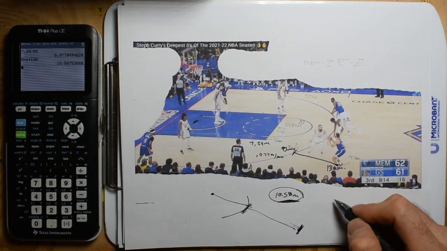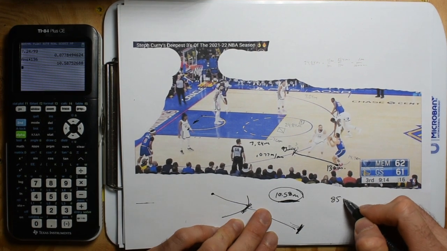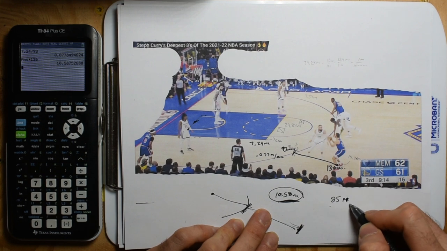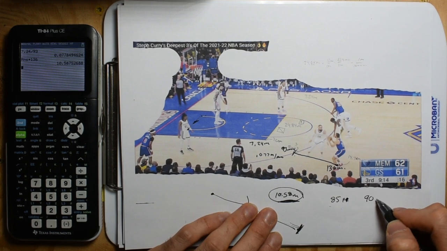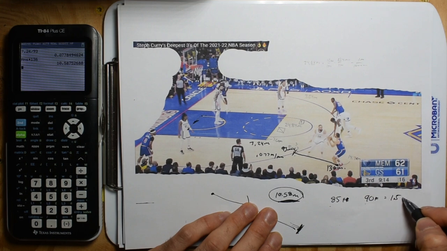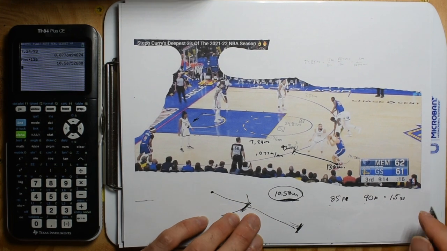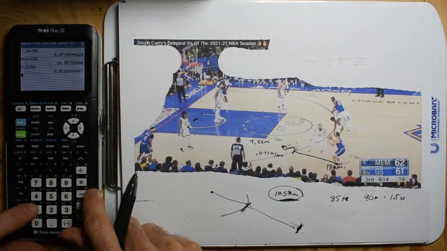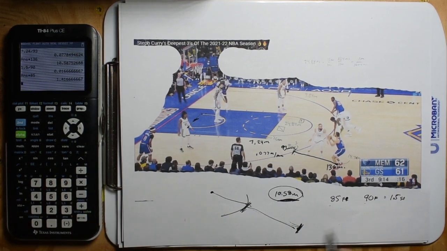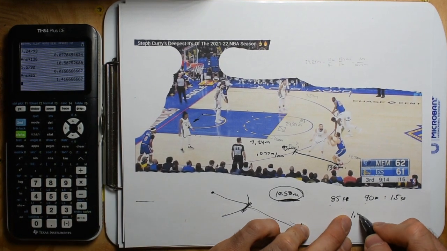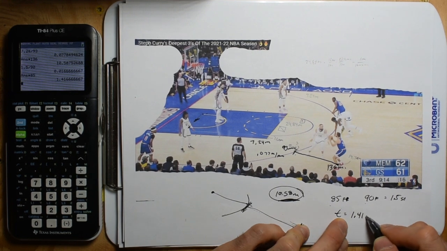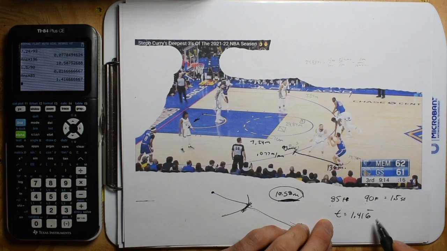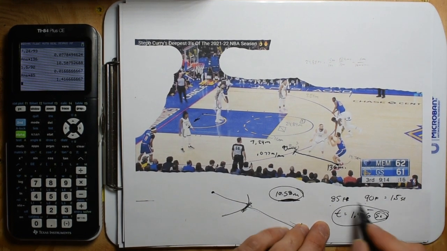And then the other thing is I found that it was 85 frames, because I was thinking it was 90 frames. 90 frames is 1.5 seconds. So how do I do this? I go 1.5 divided by 90 times 85. There are a lot of different ways, but I'm not going to worry about that. So anyway, the time is 1.16 repeating seconds. And so there you go.